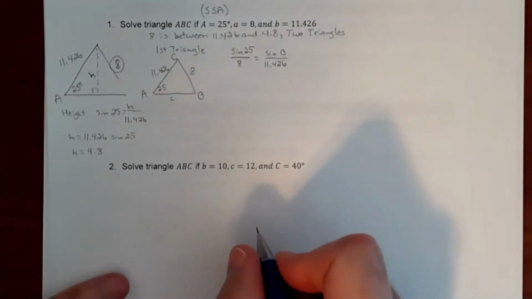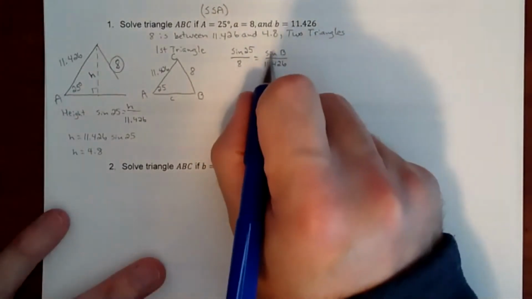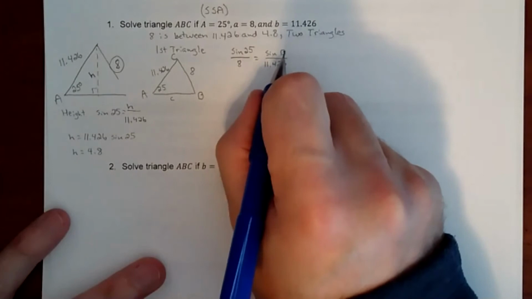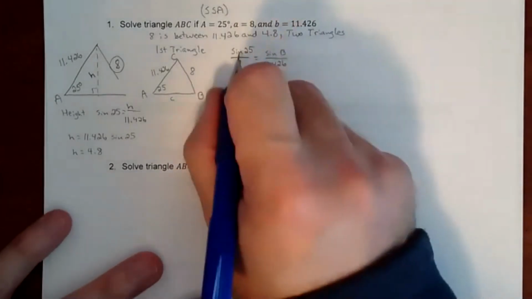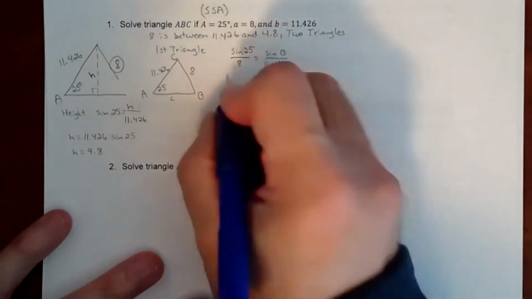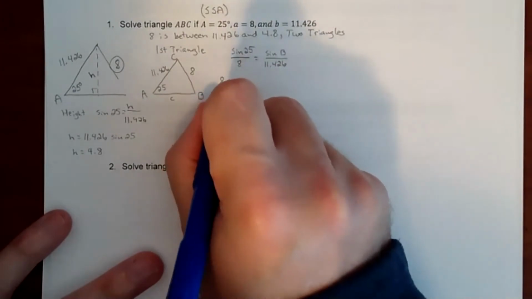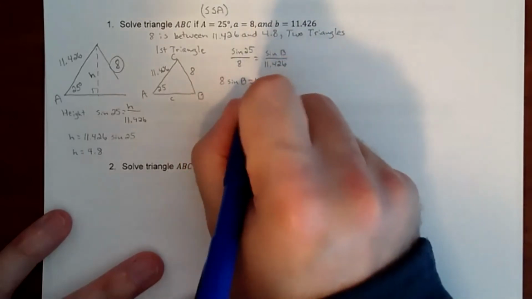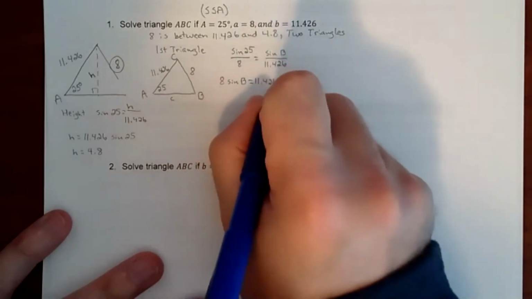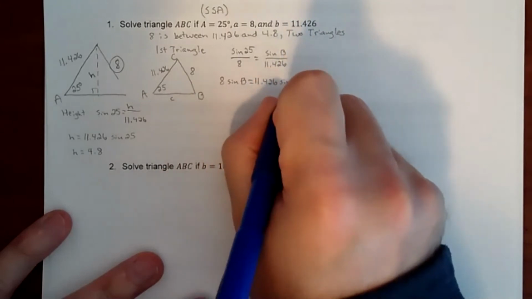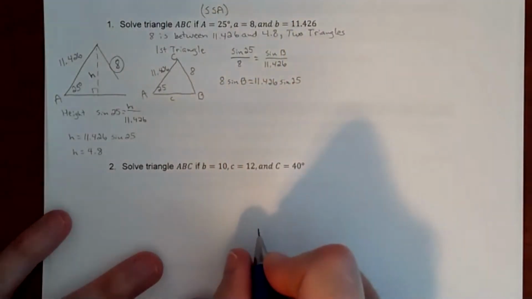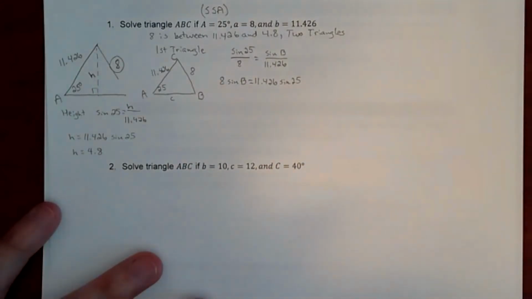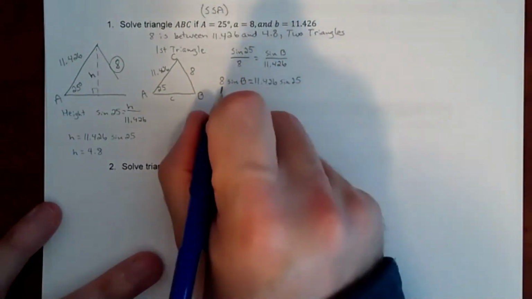And we cross multiply. So that process, nothing's going to change. We are going to have to do the inverse sine here to figure out the angle, but we'll get to that. So we'll do our cross multiplying. I like to do the variable one first. So we have 8 sine of b equals 11.426 sine of 25. And then I'd have to divide by 8.